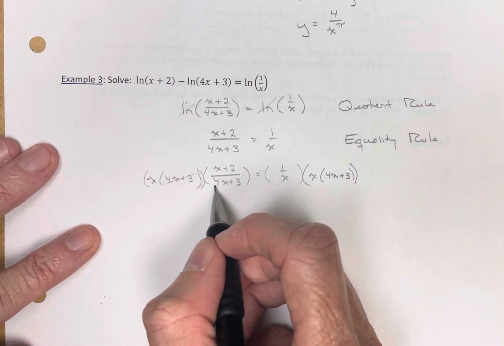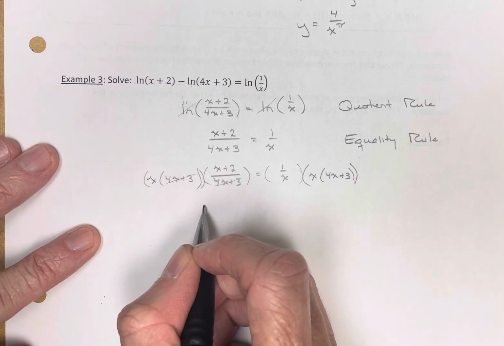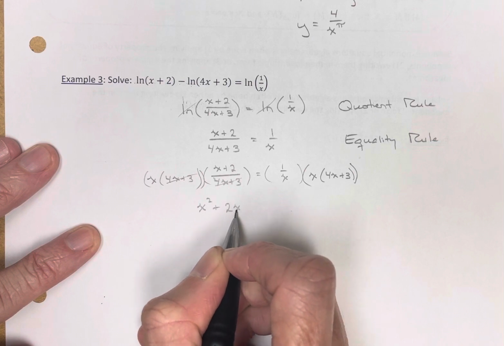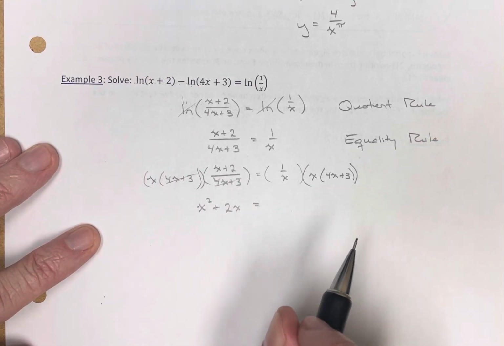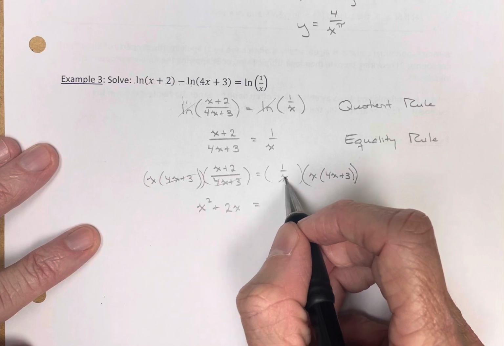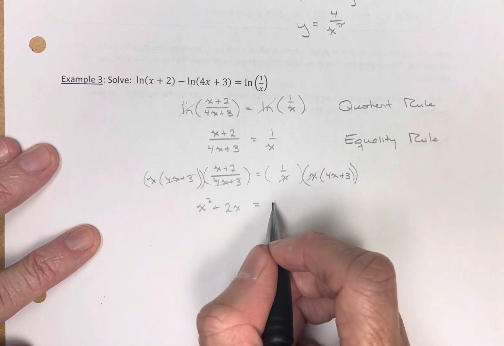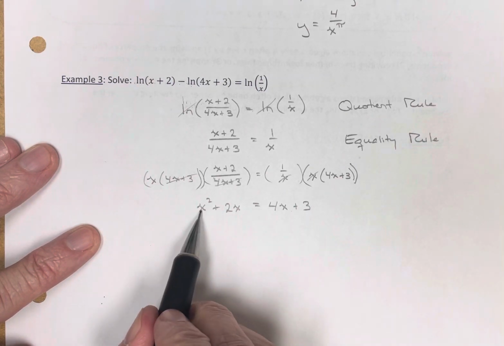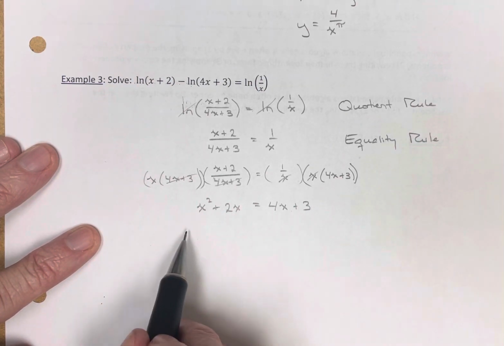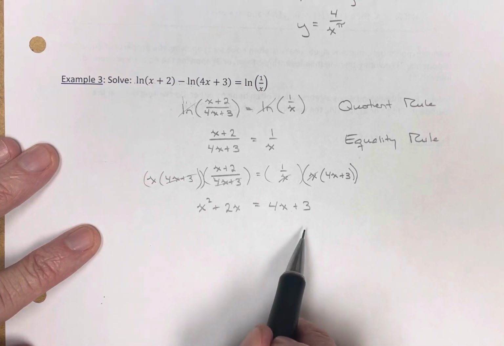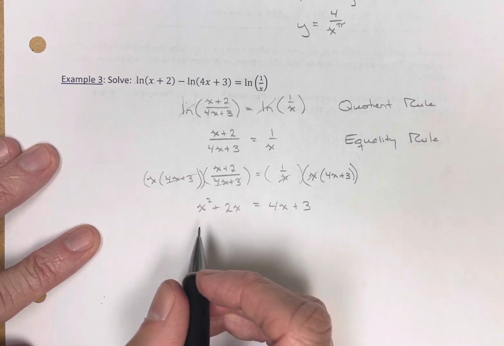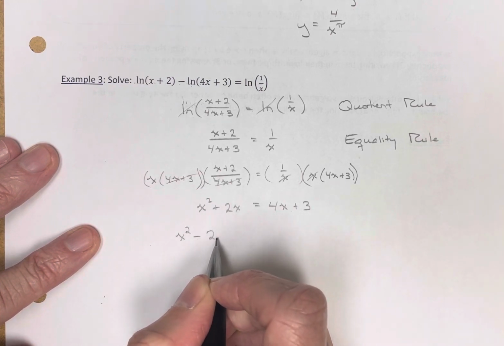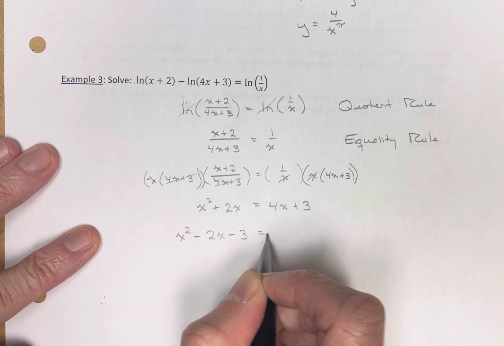And that will undo that, and I'll have x times x is x squared plus 2x on the left. I'm skipping a few steps here. The x will undo that, and I'll have 4x plus 3 on the right. Well, I see a quadratic forming, so let's get everything over to the left side and set it equal to 0 to solve a quadratic. So I have x squared minus 2x minus 3 equals 0.